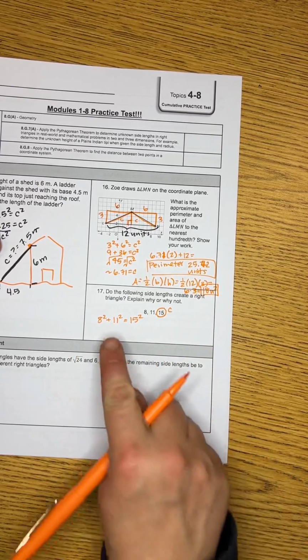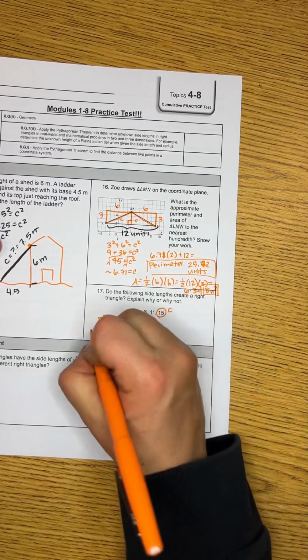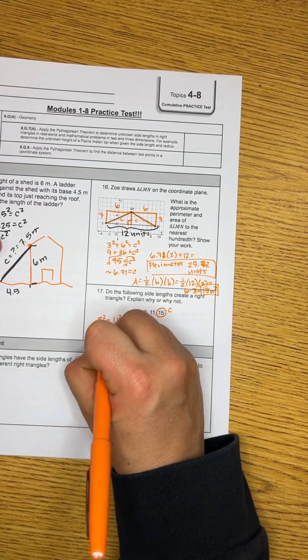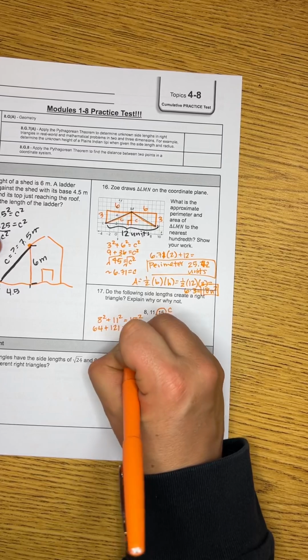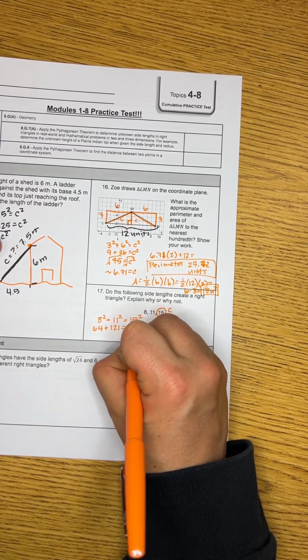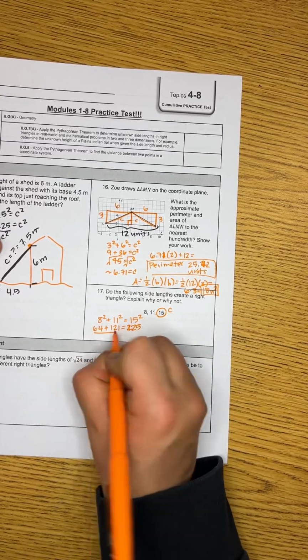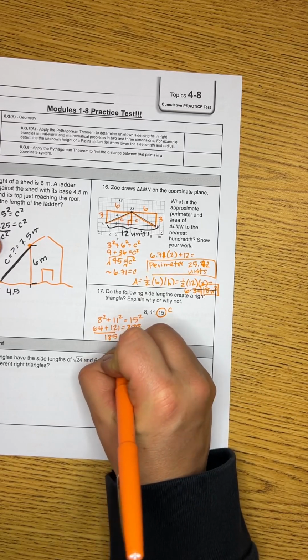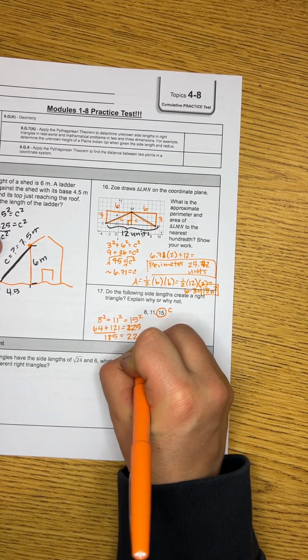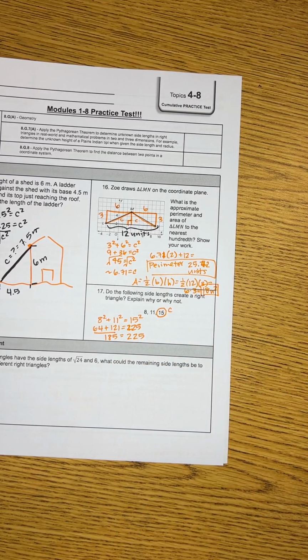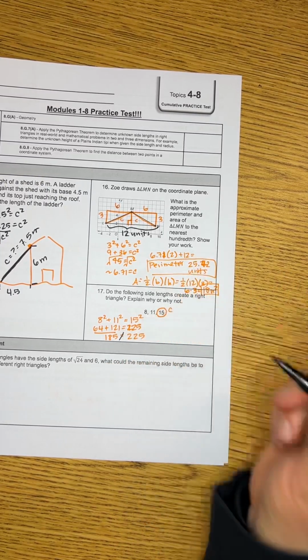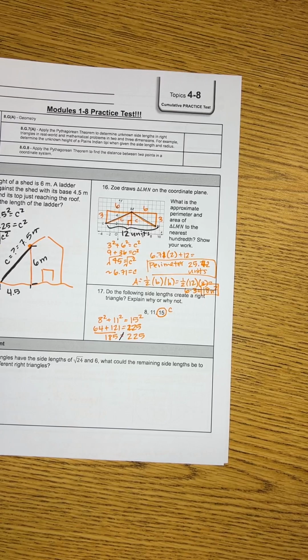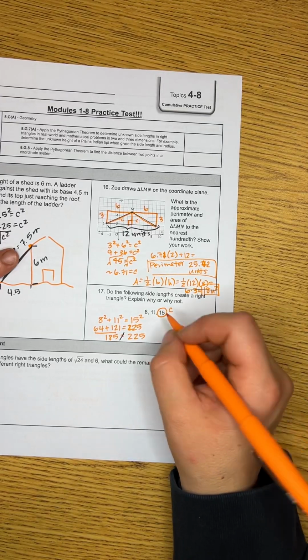We're going to do this math work. 8 squared plus 11 squared equals 15 squared. So we get 64 plus 121 is equal to 225. And if we add these two together, 64 plus 121, I get 185 here. And that is supposed to equal 225, but does it? Nope. This is not a true statement. So that's essentially using the converse of the Pythagorean theorem.